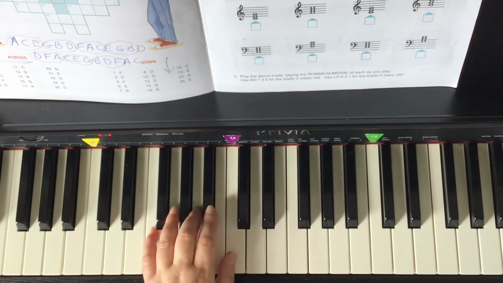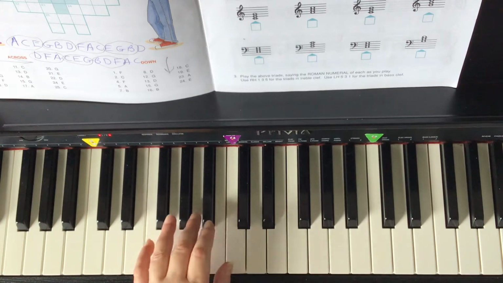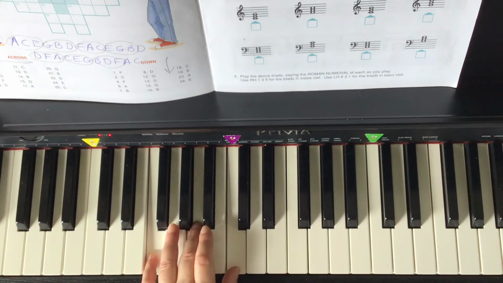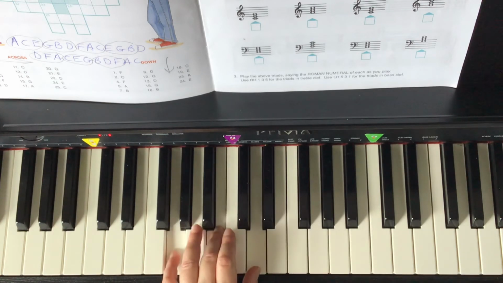The 4 chord is built on the 4th note of the scale, which is F. So it's an F triad, F, A, C, the 4 chord. The 5 chord is built on the 5th note of the scale, which is the G, G, B, D, root, 3rd and 5th. The 5 chord is the G triad.